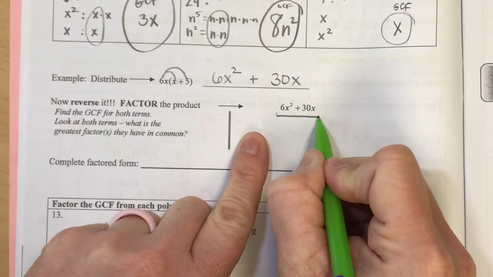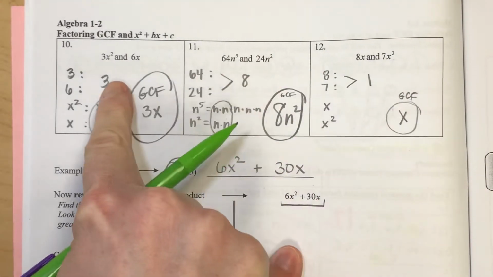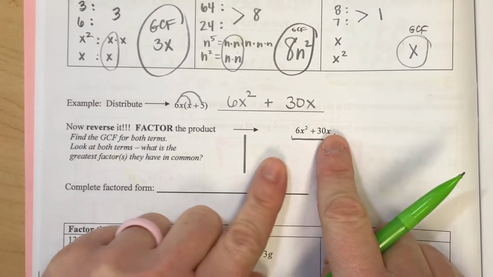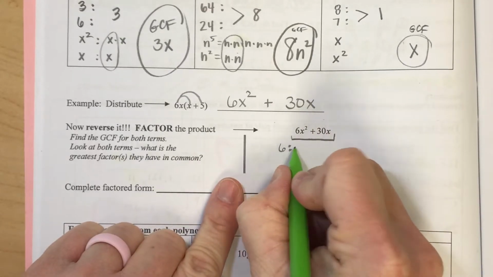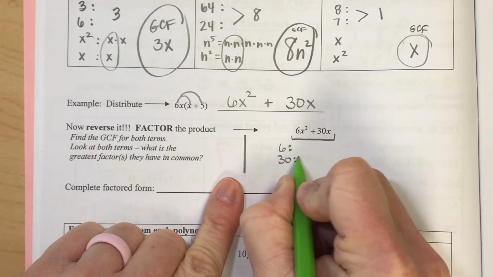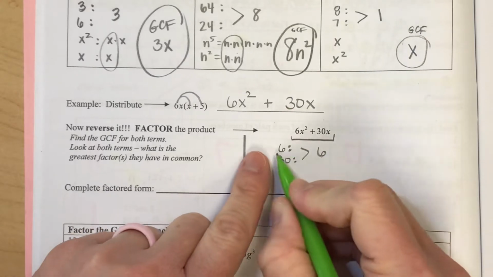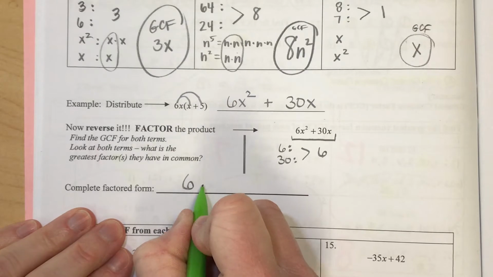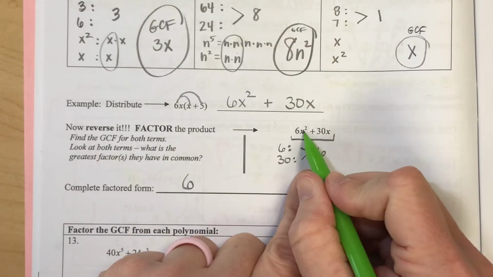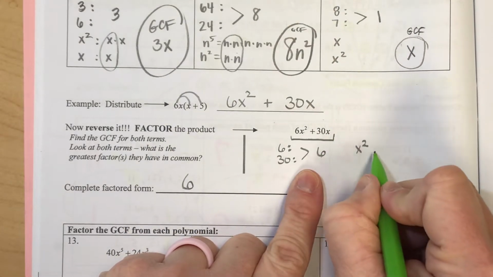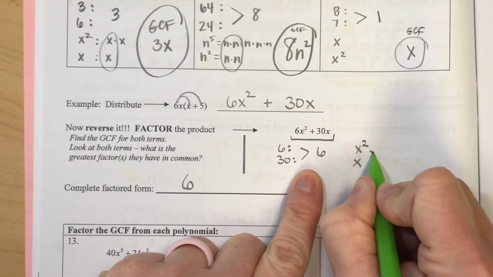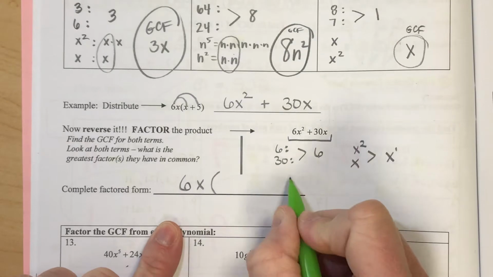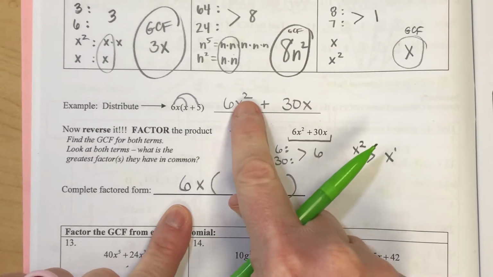What if I started with this, like we had started in other problems, and we found the GCF? Well, the greatest common factor that 6 and 30 have, they are both divisible by the number 6, so that's the biggest factor that they have in common. So that's what we take out of the problem. And then between x squared and the letter x, the smaller of the power is x to the first.